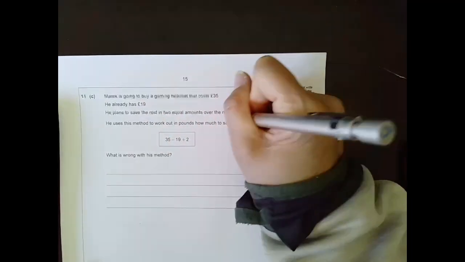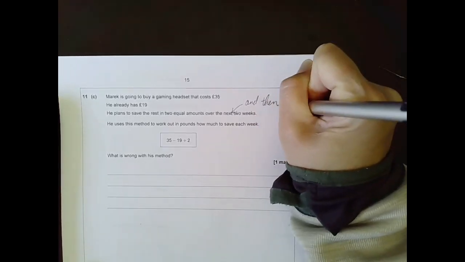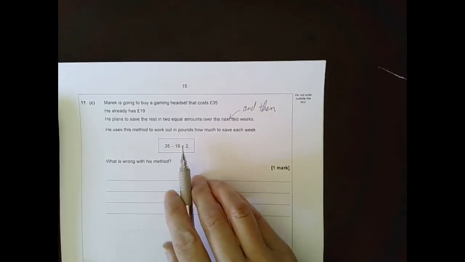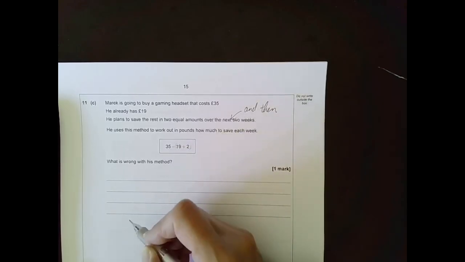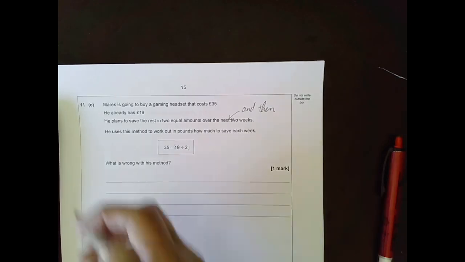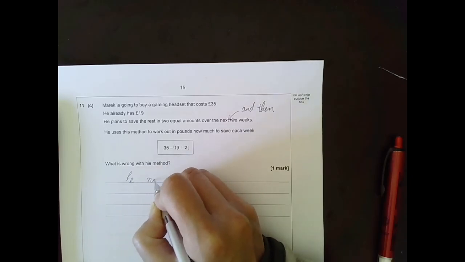However, we need to have the and then. But when we look at this question, you will have to do the subtraction first. So what I see wrong is, he needs a bracket.